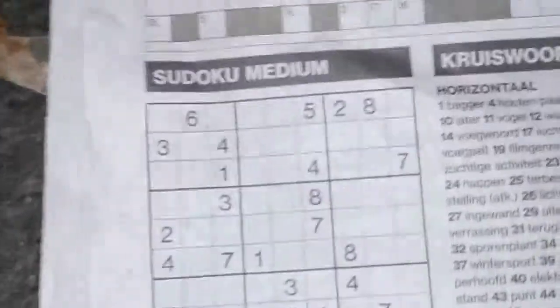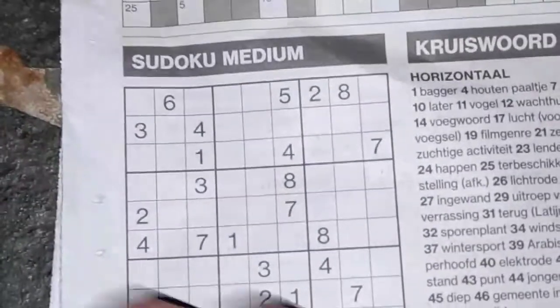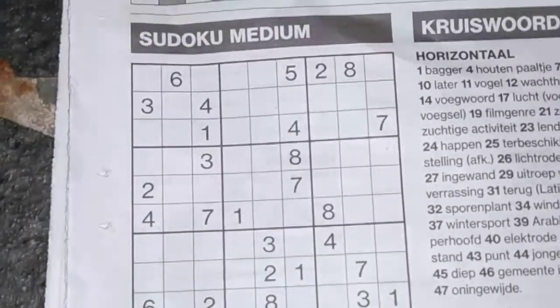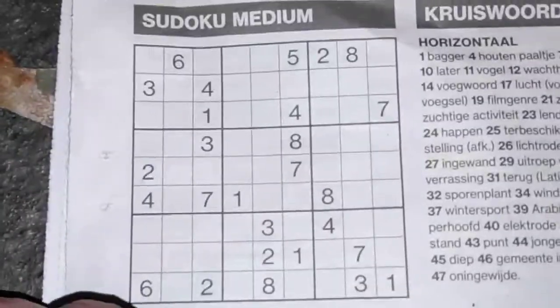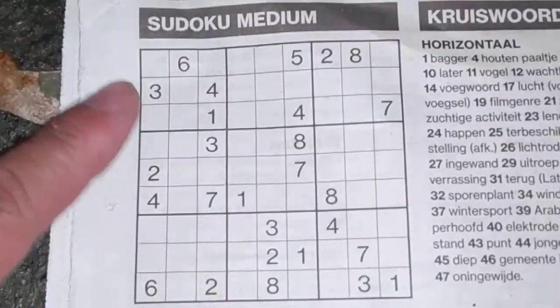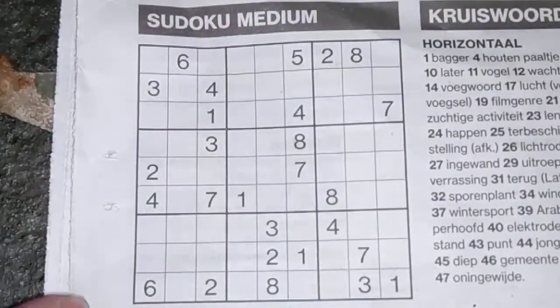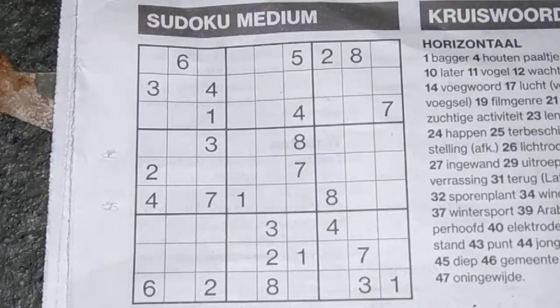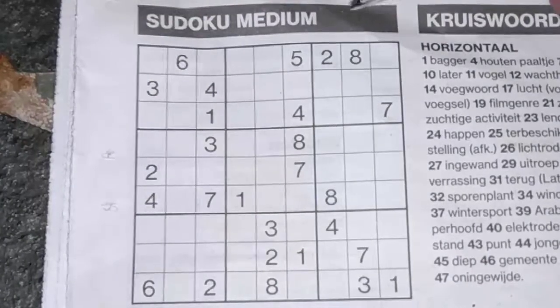We have here only one Sudoku. This is a medium Sudoku, a regular Sudoku. There is also in this newspaper an additional section with extra Sudokus, with I believe 6 Sudokus. But first we start with this regular Sudoku, a medium Sudoku.